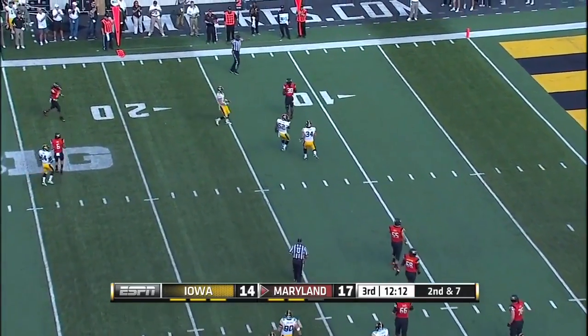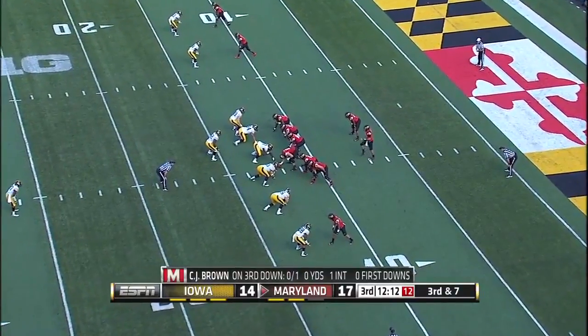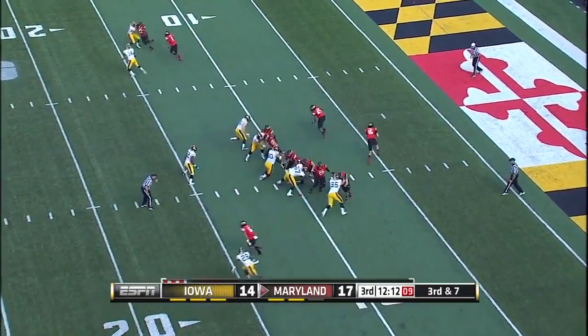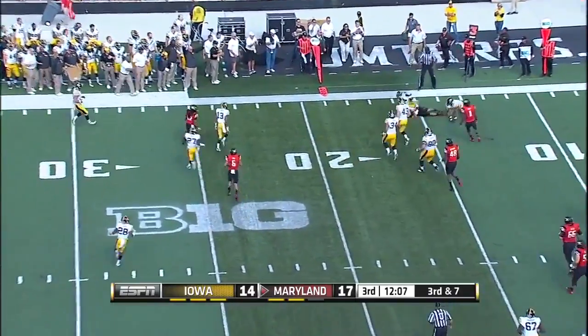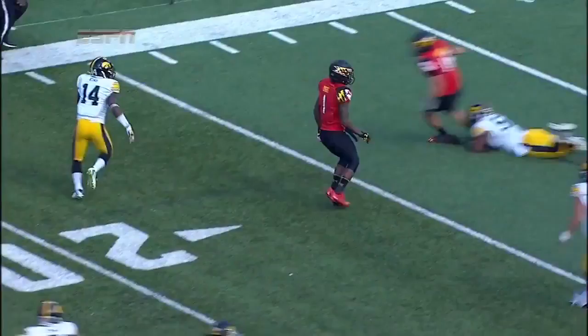Brown bothered on the throw by... And they blitz out of this package the last time they were in this situation on 3rd down. They bring 5 again. Alston, the linebacker, was right with Brown.